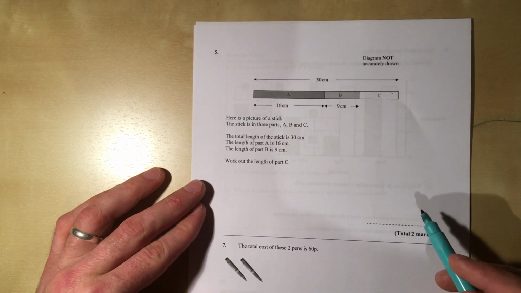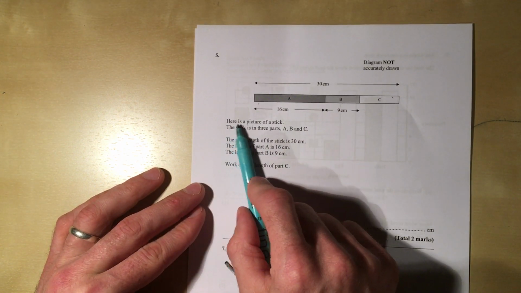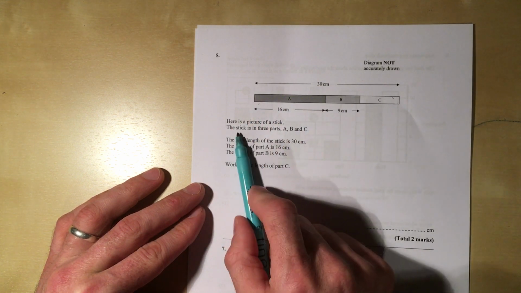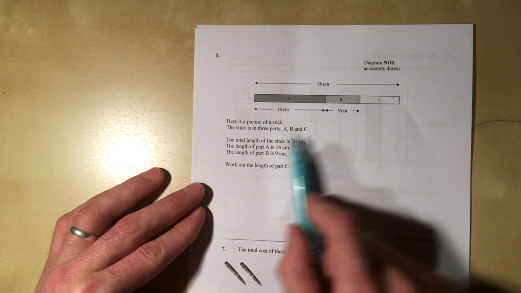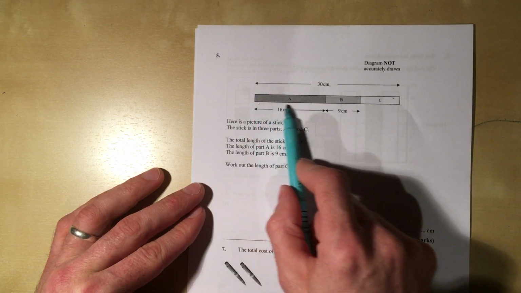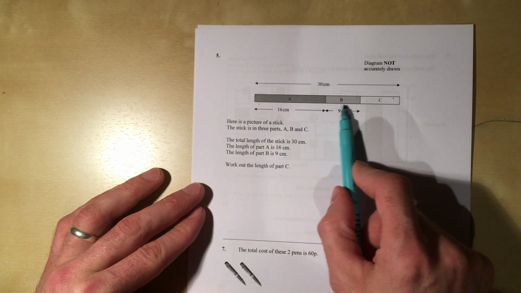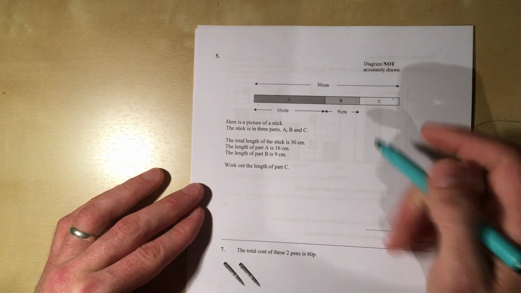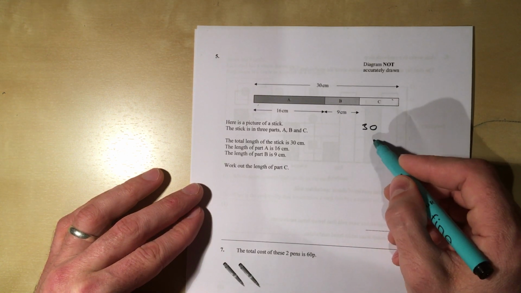Moving on to the next question, question 5. Got to read this one carefully. This is a stick. The stick is in 3 parts, this part, and this part. The total length of the stick is 30, so that's that distance there. Part A is 16 centimetres, part B is 9 centimetres. What's this length here? So that is 30.